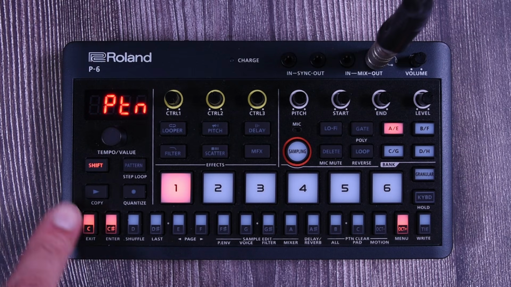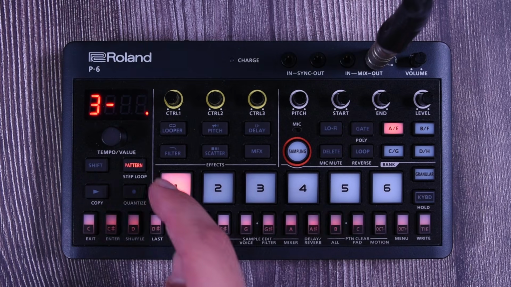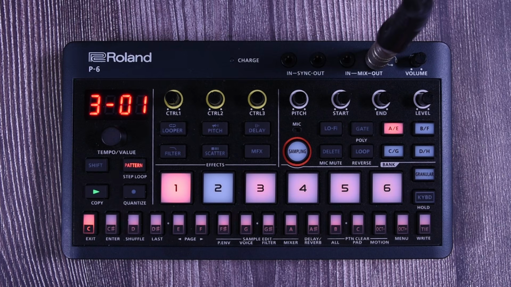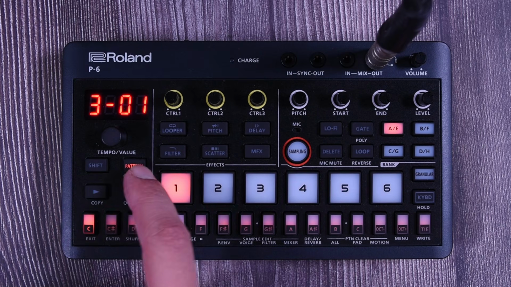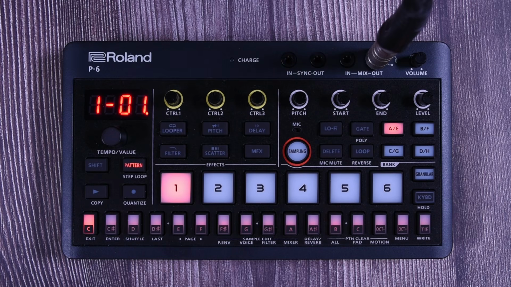If I get out of this screen and I go to bank number 3 and pattern number 1 and I play it back, I get the same pattern. Cool. I'm going to go to number 1 and then pattern number 1. So one other thing that you can do is copy the sequence.